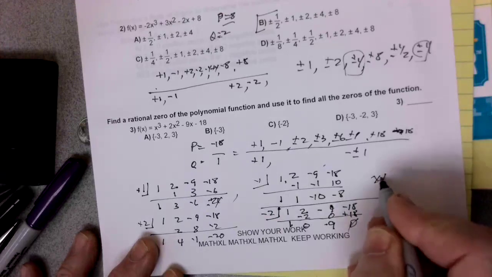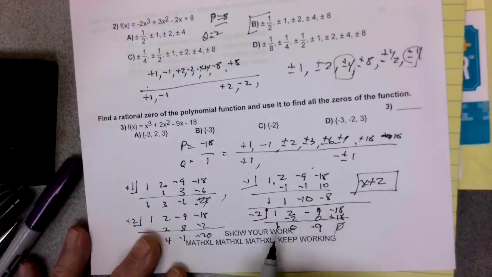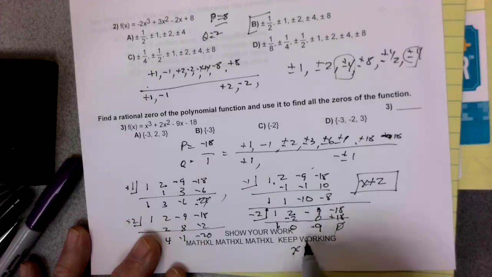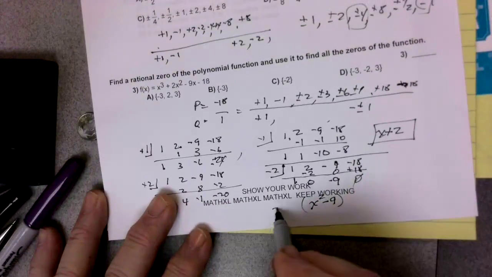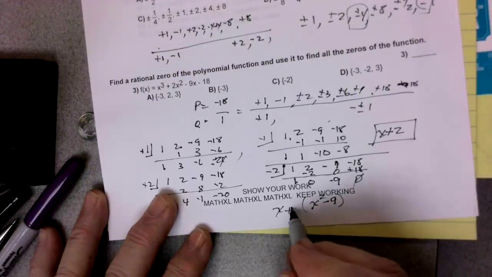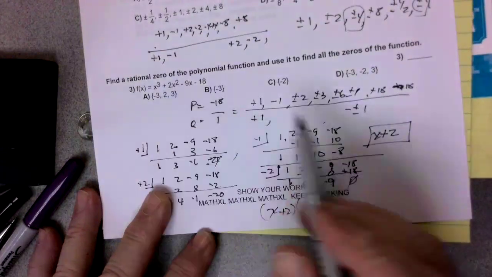The factored form is x plus 2. Oh, and what's the quadratic that survived out of this? It was a cubic. This is my answer here. My quadratic was x squared minus 9. Oh, boy. So what do I know now? I now know that x plus 2 in factored form times x squared minus 9 will equal that.